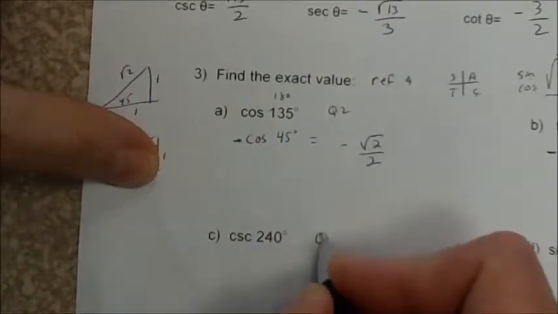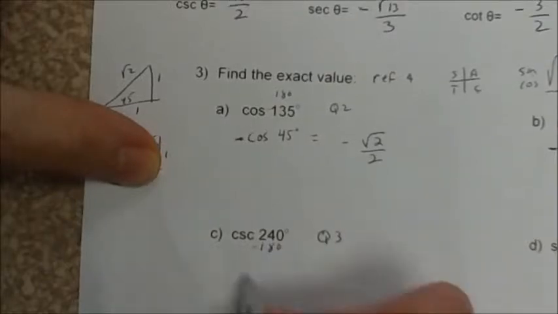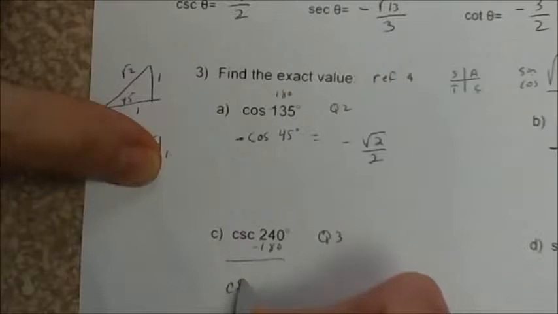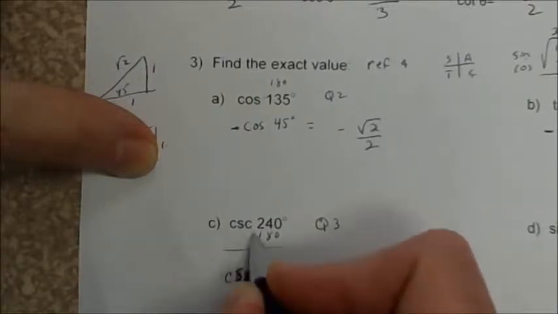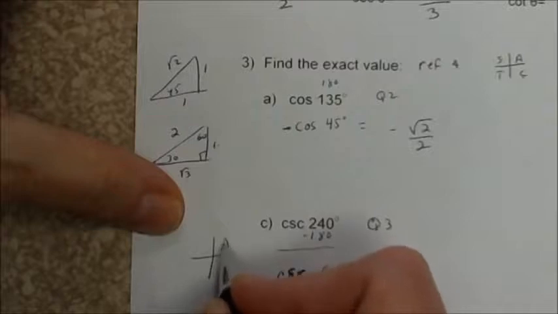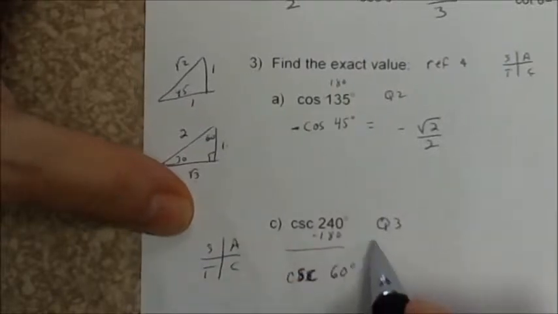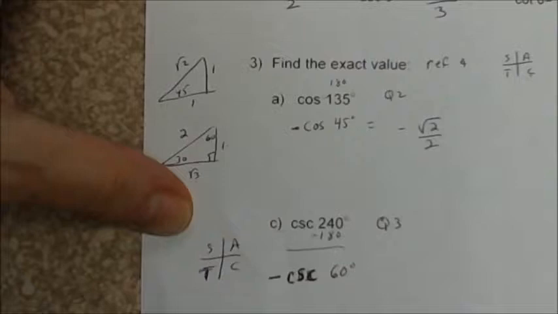Well, 240 is in quadrant 3, so you have to subtract 180 from 240, and you get the cosecant of 60 degrees. But this is the reciprocal of the sine. And all students take chemistry says in quadrant 3, only tangent is positive, so that's got to be a negative value. The cosecant will go negative in quadrant 3.